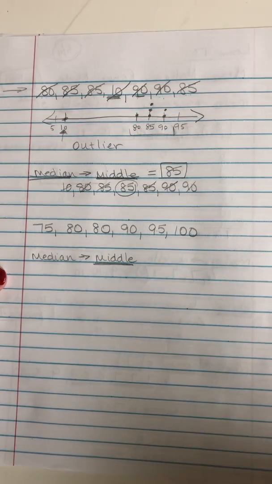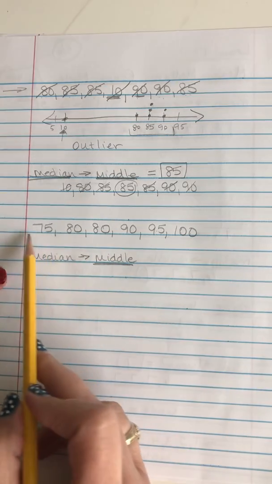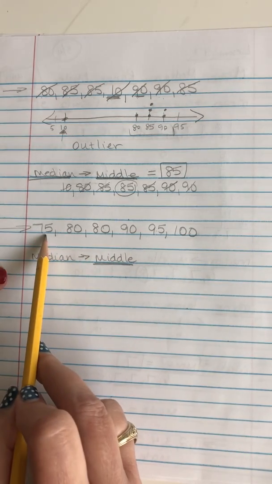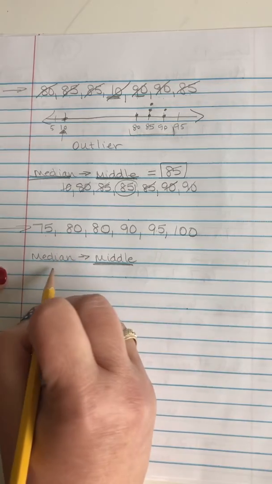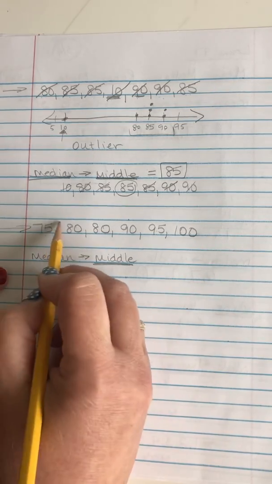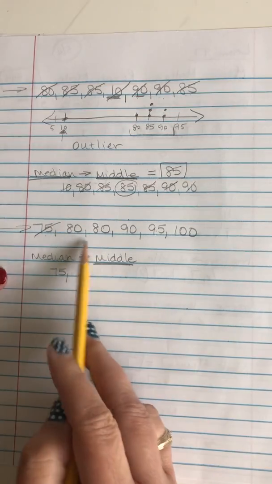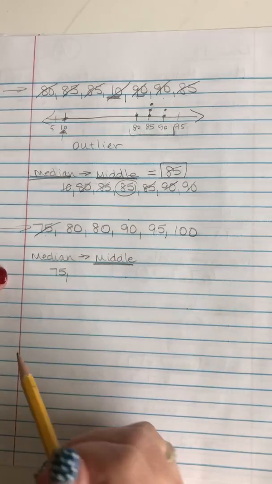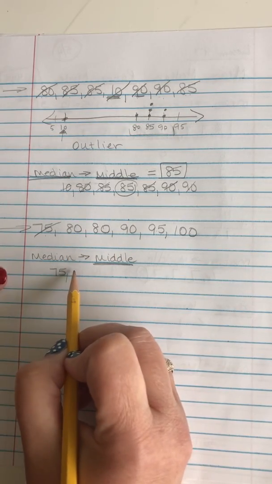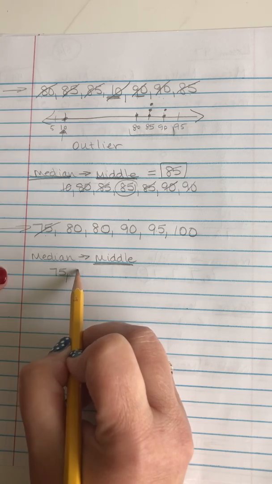okay? The first thing I do when I have to find the middle is I put my numbers in order from least to greatest. My least number in this list is 75. So I start with 75 and I cross it out. My next number, oh, this one's already in order for me. Sorry, I don't have to do that. I just caught on that I had written it in order.